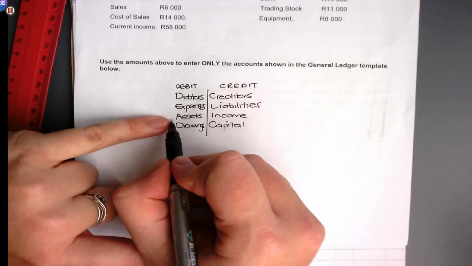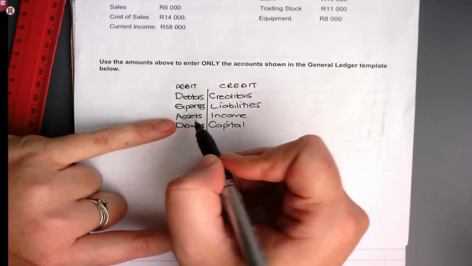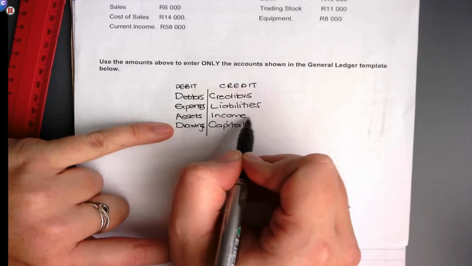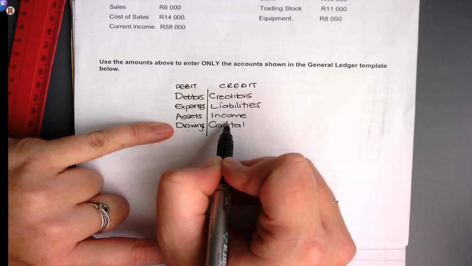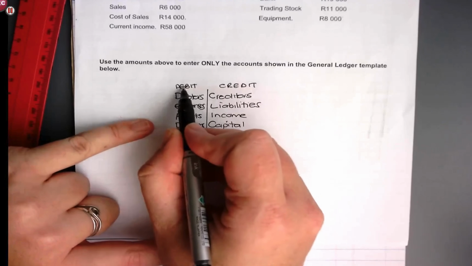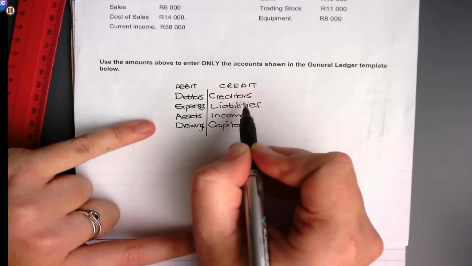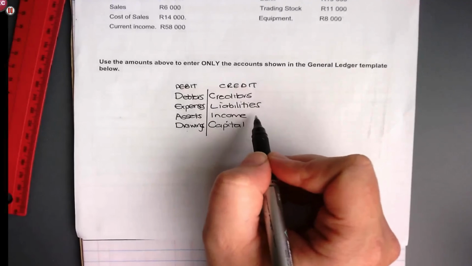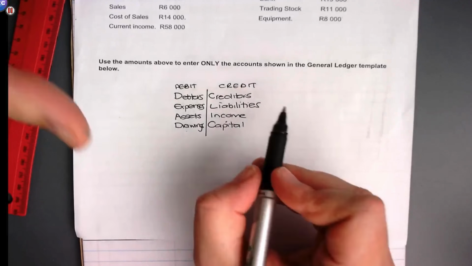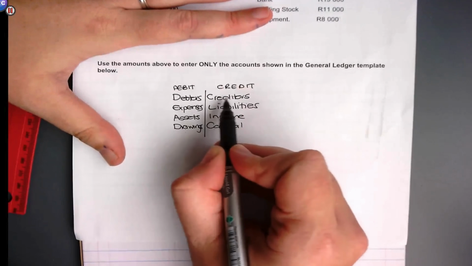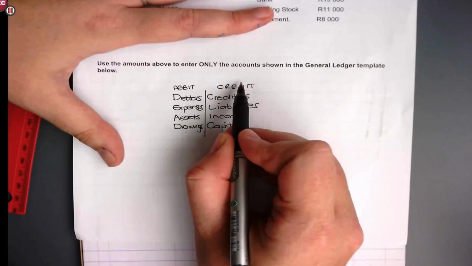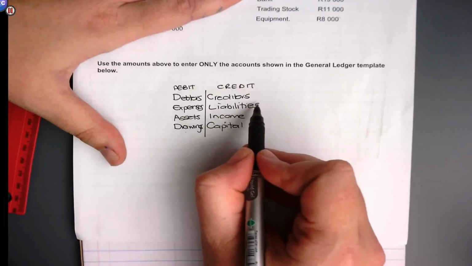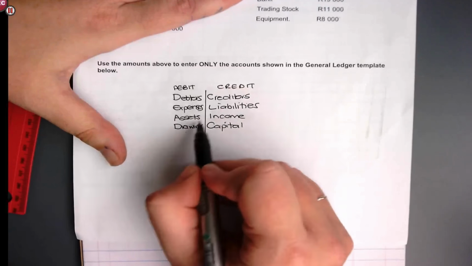So in other words, if you buy an asset, your assets are increasing, so you're going to write it on the debit side. If you sell an asset, your assets are decreasing, so you're going to then write it on the credit side. So these 4 are happy on the debit side. These 4 are happy on the credit side, or positive. When you write them on the opposite side, you're telling me now that they are going down, they are negative. So when you receive a loan, your liabilities increase, so they will go on the credit side. When you pay for your loan, the amount that you owe would decrease, and therefore you would write it on the debit side this time.